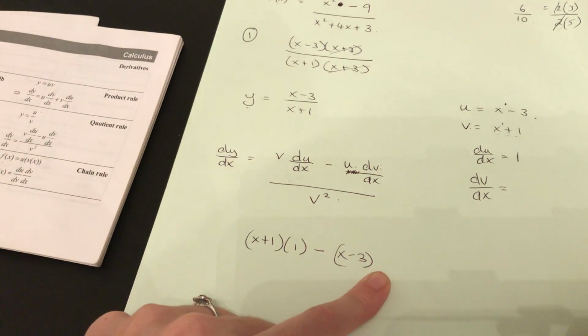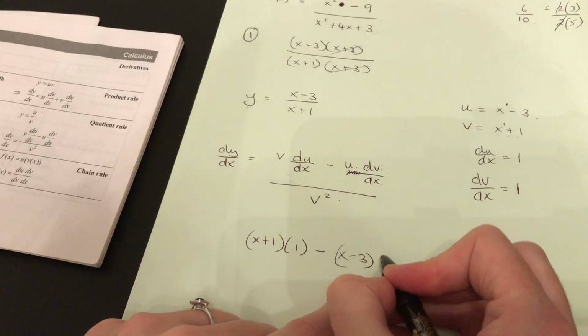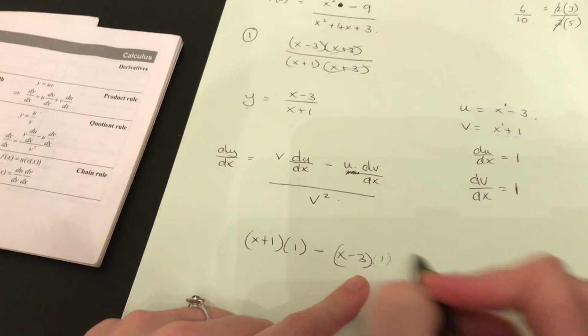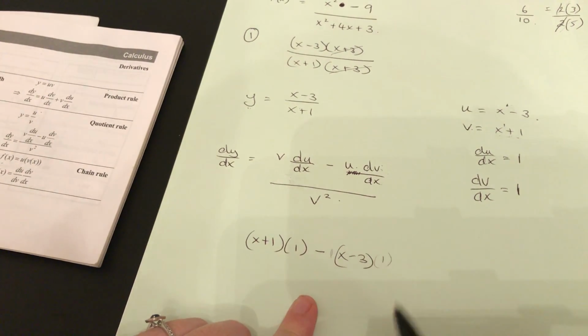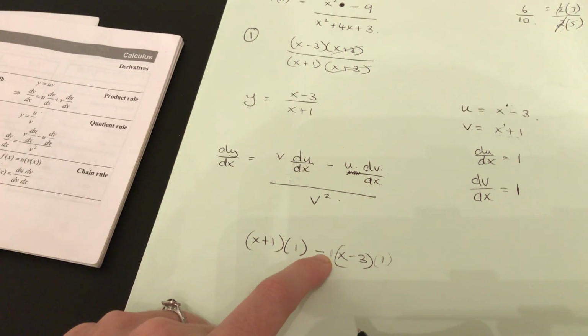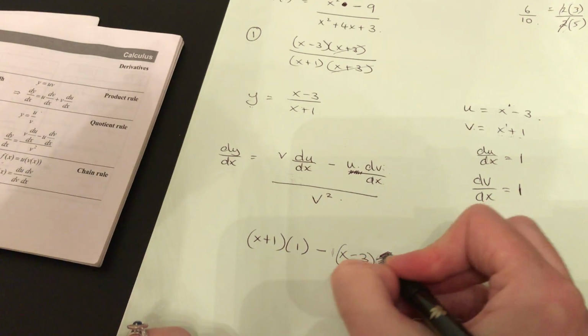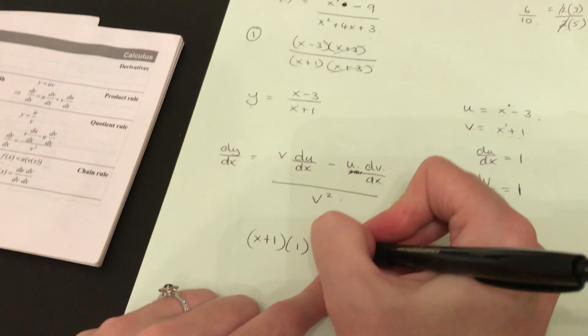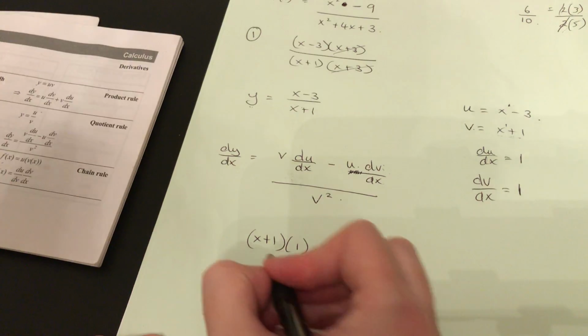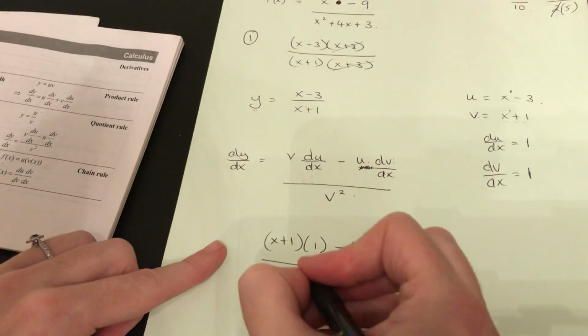Again, bring the power in front, subtract 1 from the original power, I end up with a 1. You can put the 1 here or in front, whichever, just as long as you remember that minus impacts everything after. So I'm going to put the 1 in front because it reminds me to use that minus. All over v squared, x plus 1 squared.